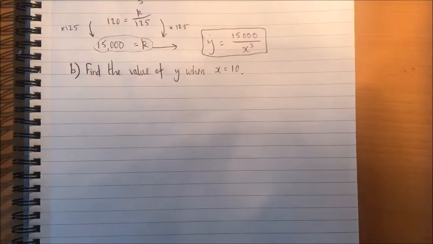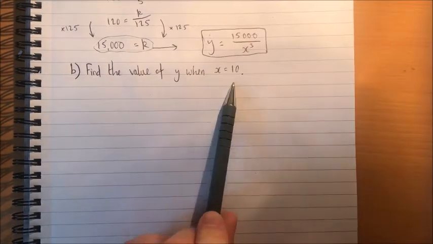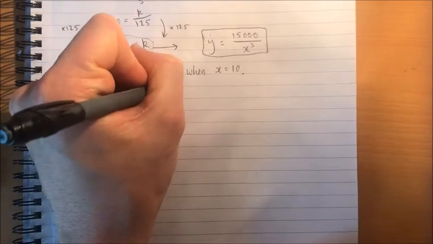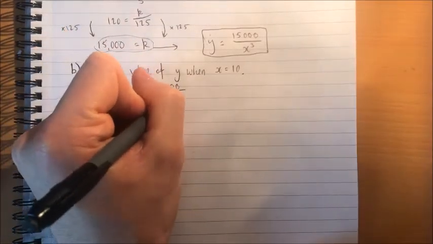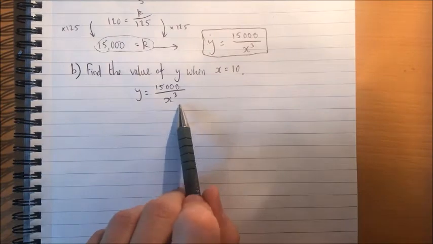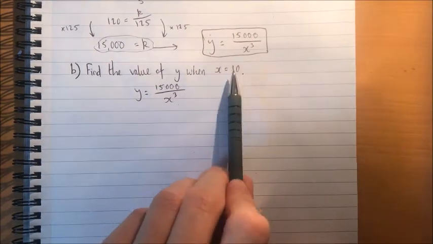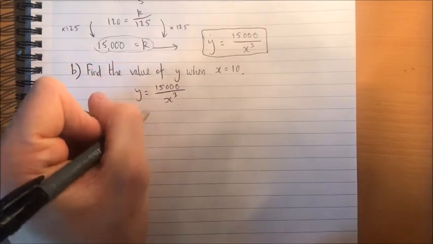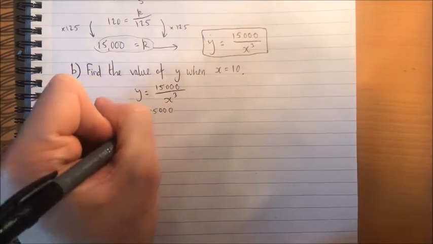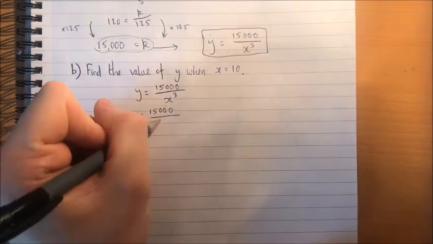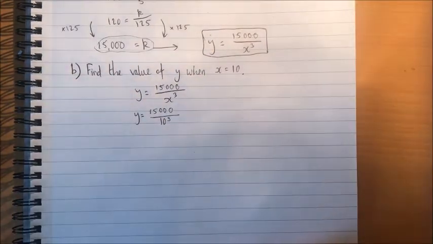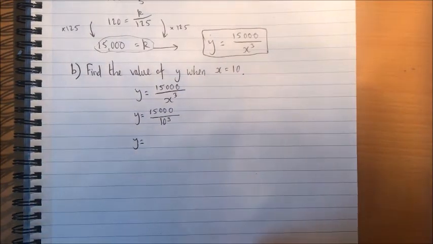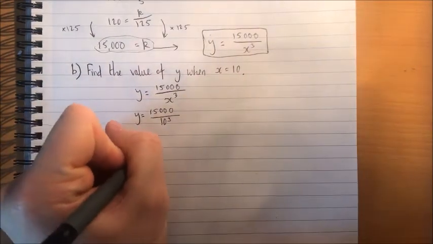So part B says find the value of y when x equals 10. Well, that equation from part A is the most important thing for me to get, because that's going to let me answer B and C. I'm taking this equation and I'm going to substitute in x equals 10. So y equals 15,000 all over, instead of x cubed, we're going to write 10 cubed. Okay, so using my calculator or otherwise, that is going to tell me that y is 15.